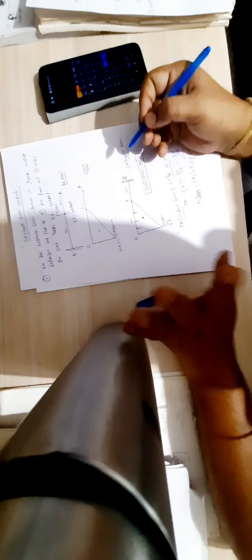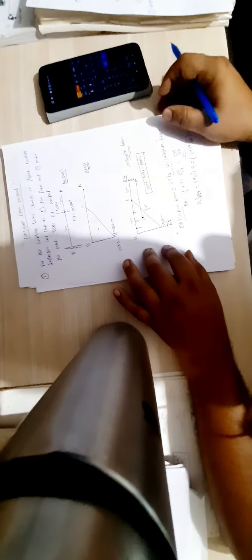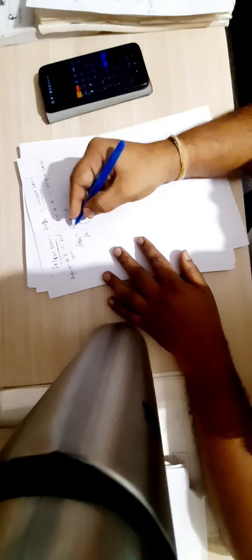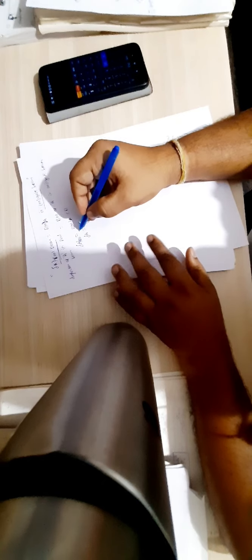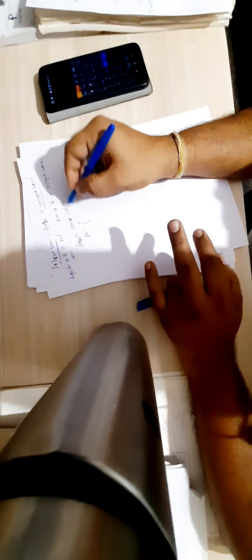What I have to do is find area into force into distance. The area is the force, and we consider the central distance up to here. We already know up to here it is 2/3 of 3, and from here to here it is 3. So let's find the deflection at point A in the real beam, which equals the bending moment in the conjugate beam.